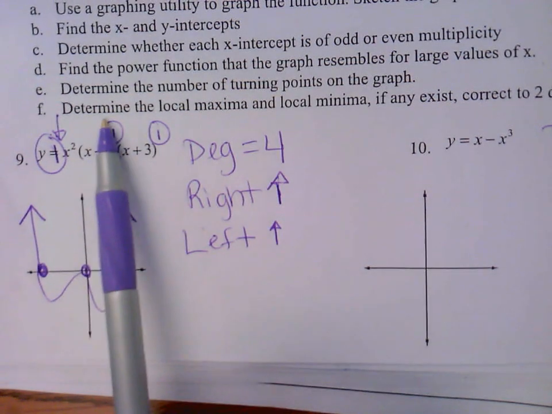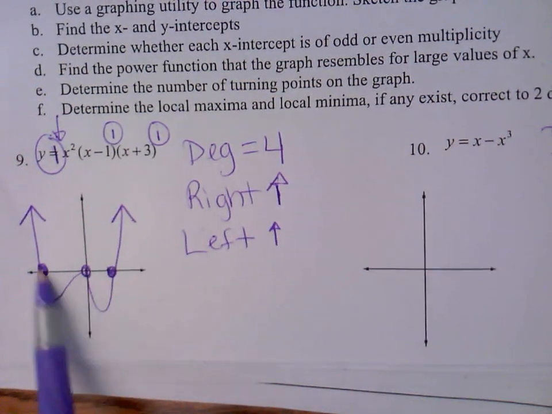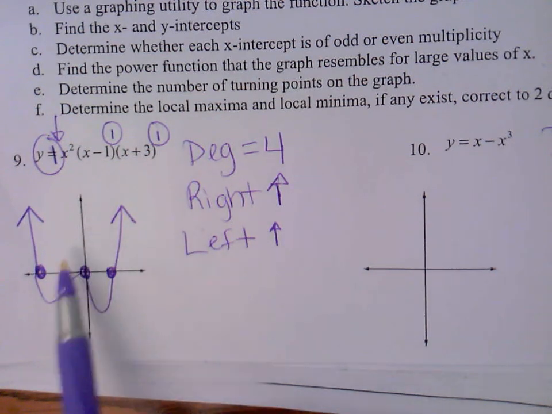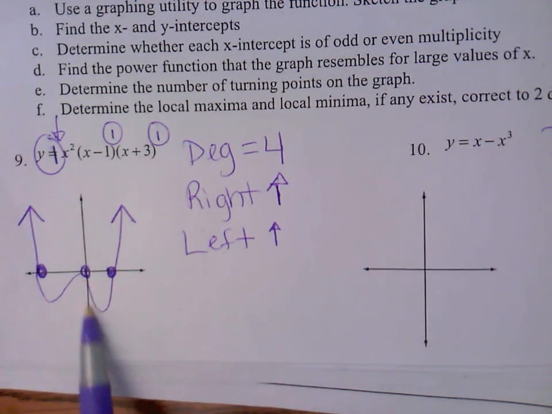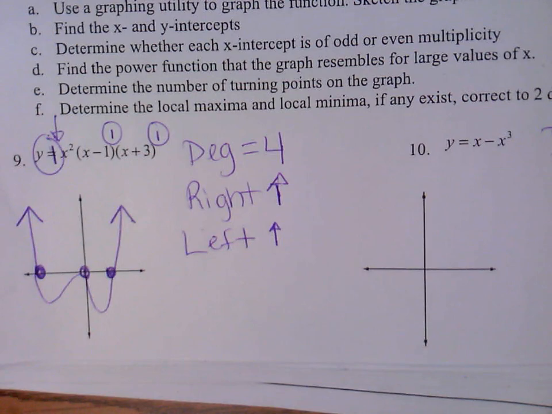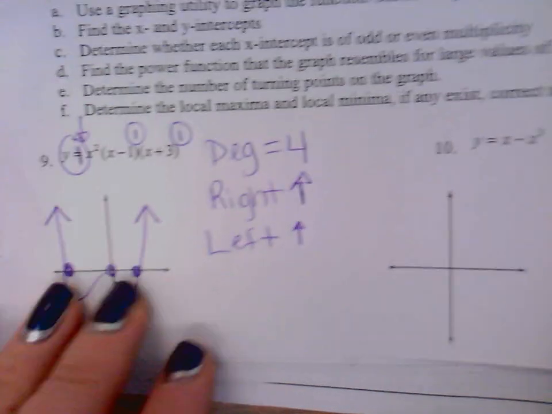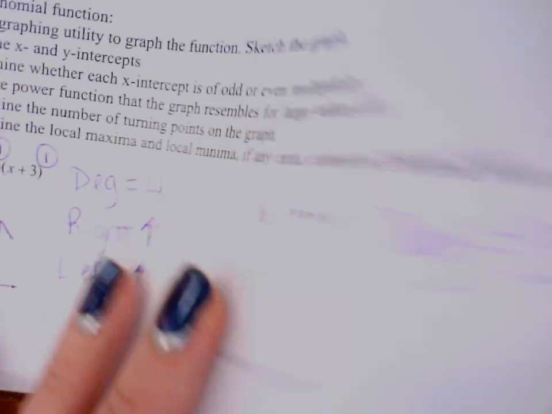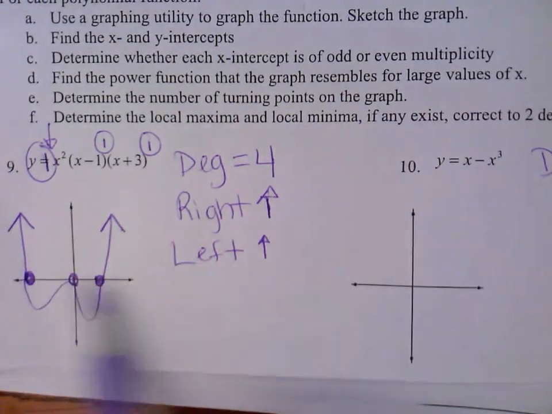And then finding the local min or max using the calculator. I'm not going to practice that right now. I just want you to do a rough sketch. So that's the type of problem you're going to try in a minute. Kind of like thinking of this as an exit ticket on the next page. How would it look if you had that information?